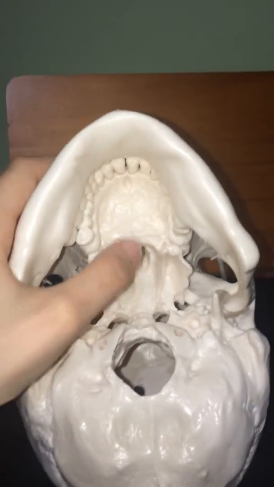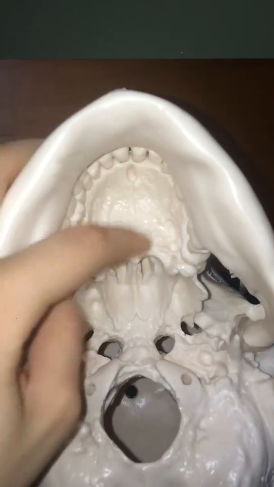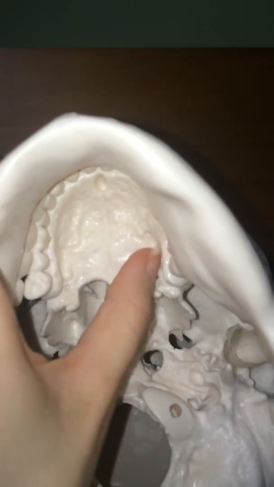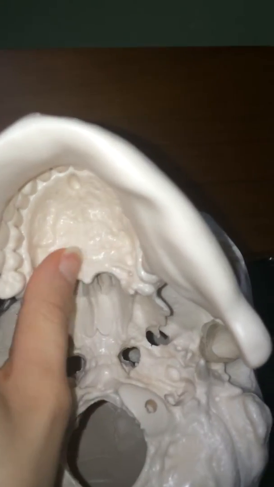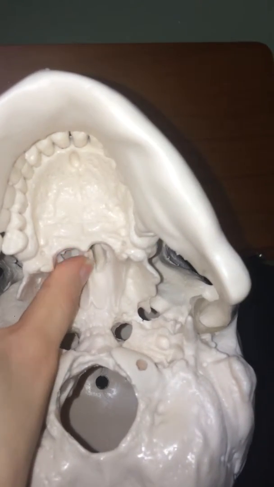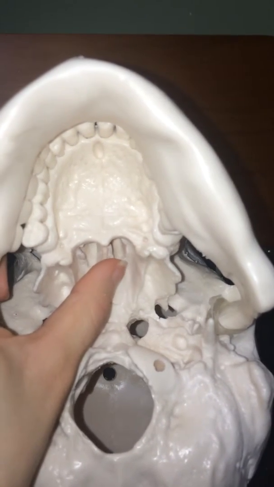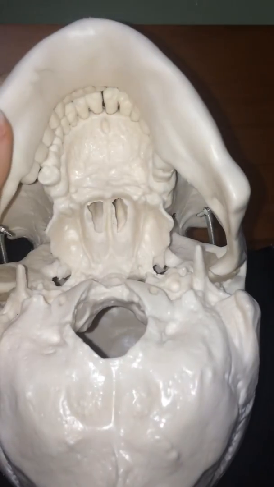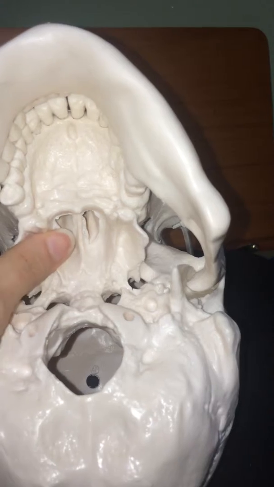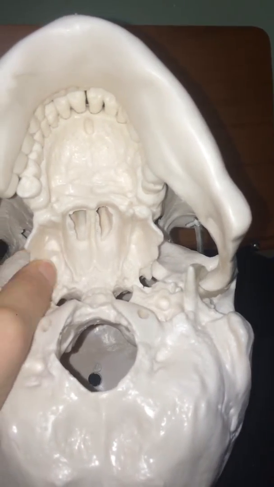So let's start from here. Here we have the alveolar process of the maxilla and the palatine process of the maxilla, the infratemporal fossa, and the horizontal plate of the palatine bone. And here you have the vomer, which is a thin flat bone that is a part of the bony nasal septum. And here you have the pterygoid fossa. Here you have the pterygoid processes with the medial and the lateral pterygoid plates.